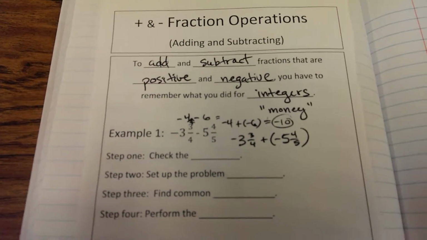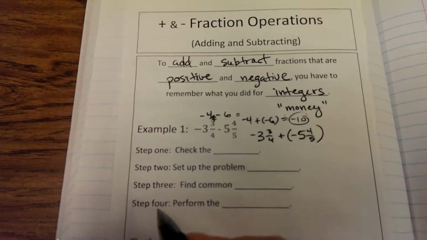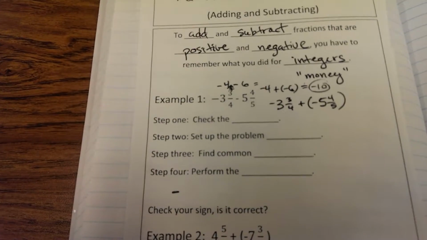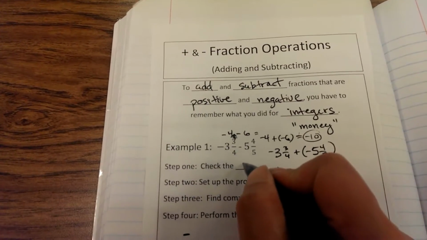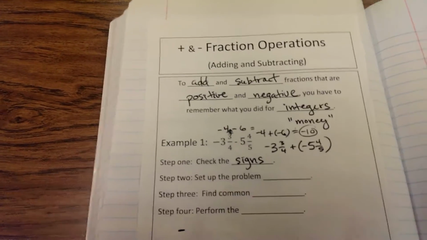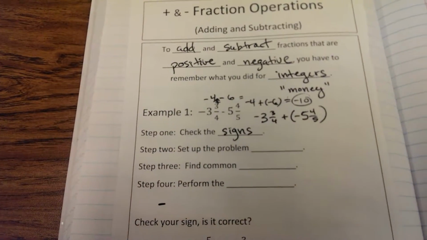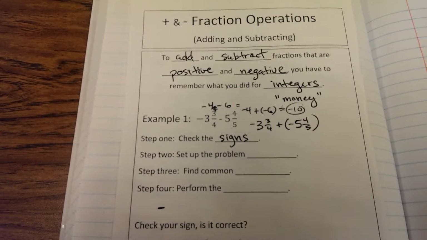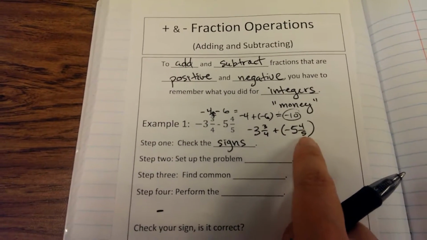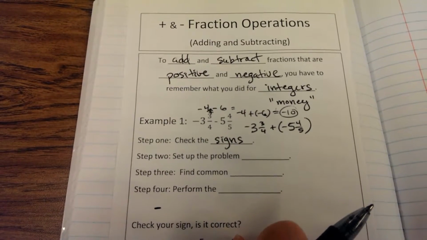If you know your answer is negative, that's the first thing you write down. Put down the negative sign so that you don't forget that your answer is going to be negative. So step 1, check the signs. Decide, is your answer going to be a positive answer or a negative answer? In this case, our answer is going to be negative because you borrowed money and then you borrowed more money. So you're going to owe, okay?